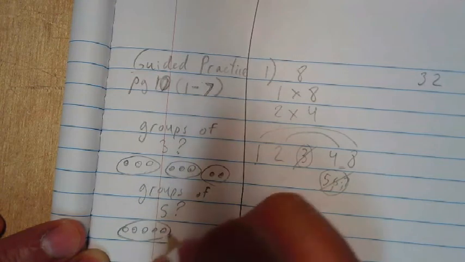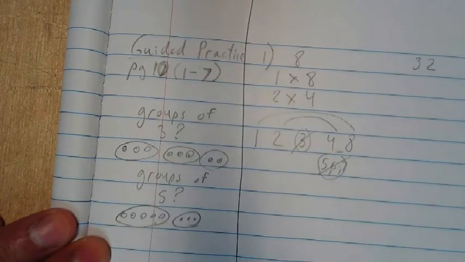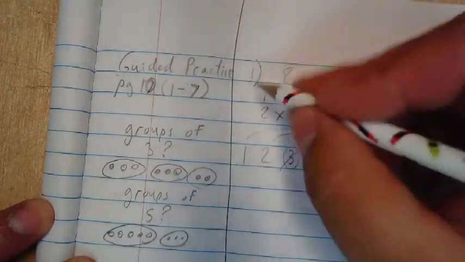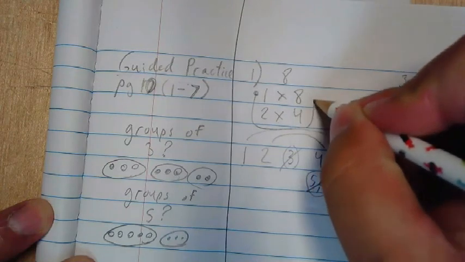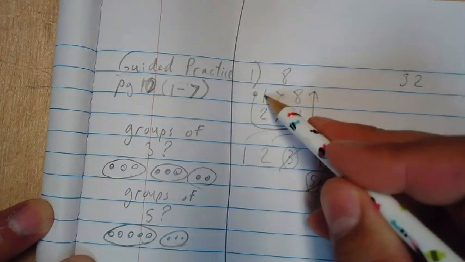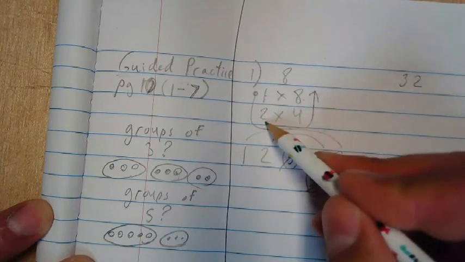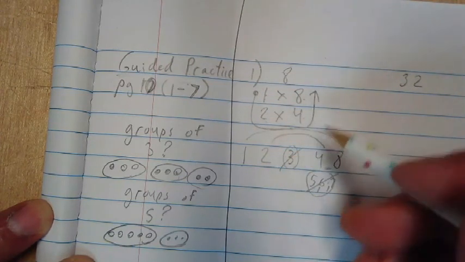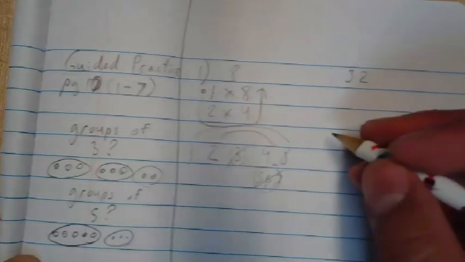By the way, the side here that I'm using is for you to write down questions or things you notice or things you want to verify with me. Okay? Groups of 3. Does it work? Again, we have 8. I have 1, 2, 3. 1, 2, 3. But then a group of 2. It doesn't work. I need equal groups.